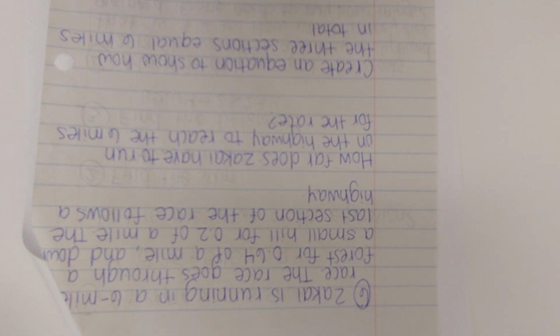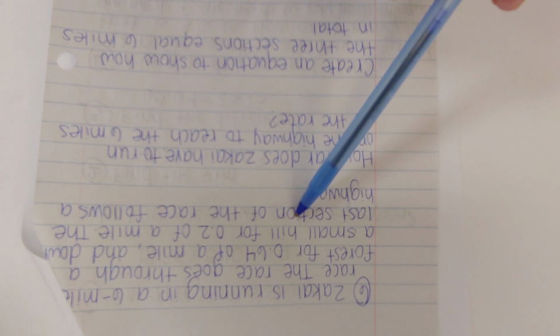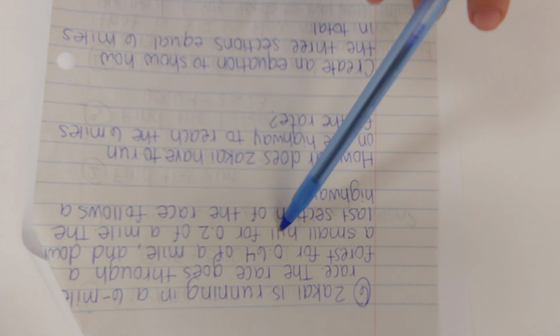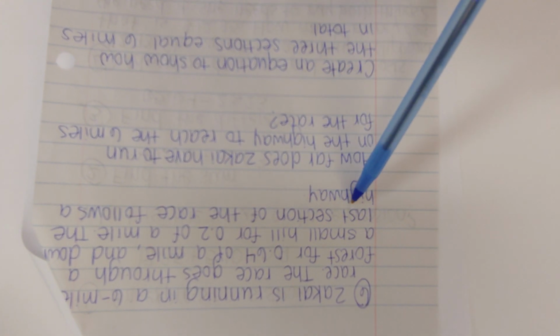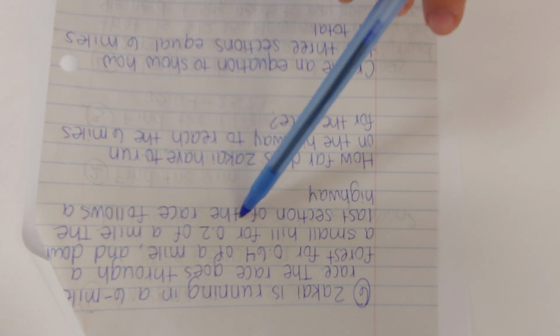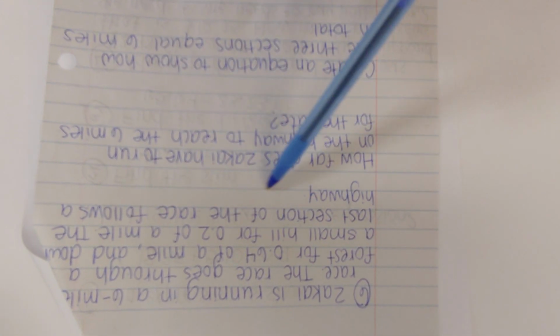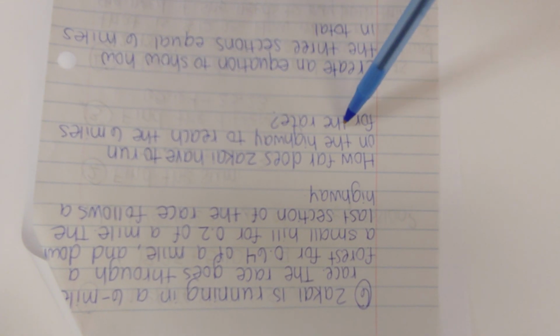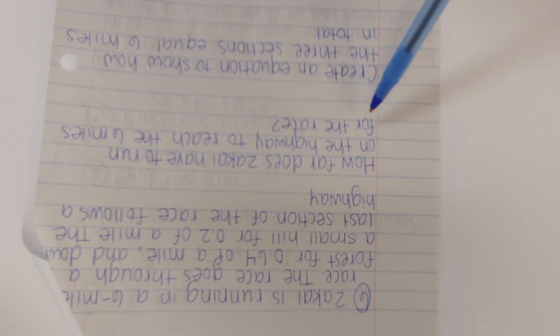All right, so this is one of the last questions I have that are on the more difficult level of the test review and also for the real test. Zakai is running in a 6-mile race. The race goes through a forest for 0.64 of a mile and down a small hill for 0.2 of a mile. The last section of the race follows a highway. How far does Zakai have to run on the highway to reach the 6 miles for the race?